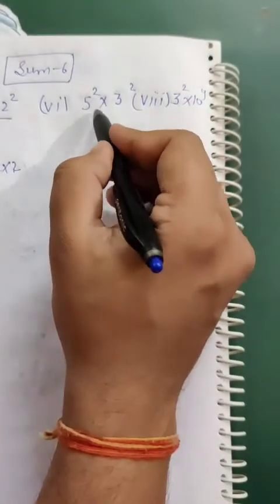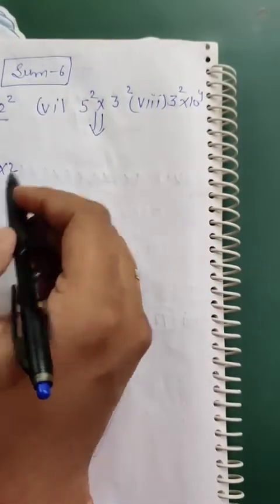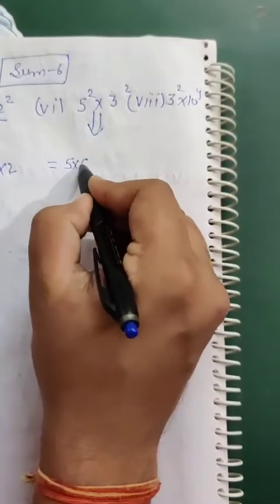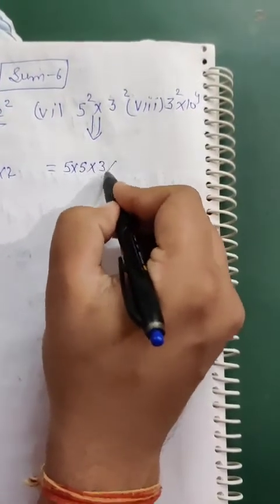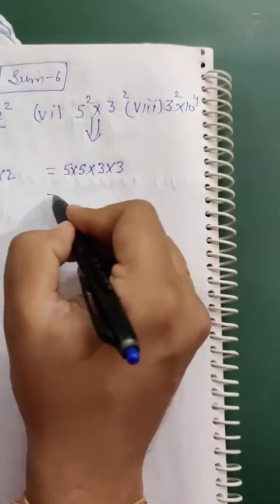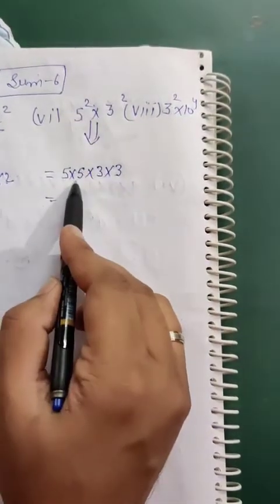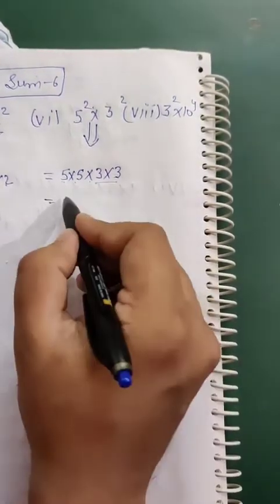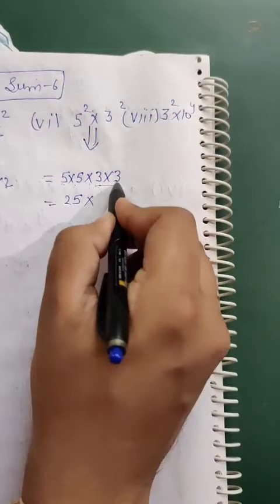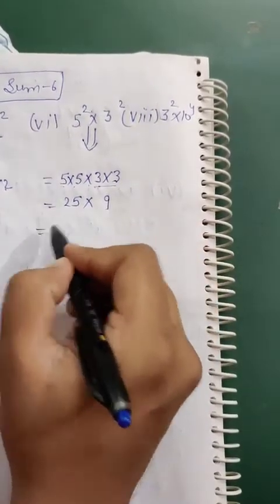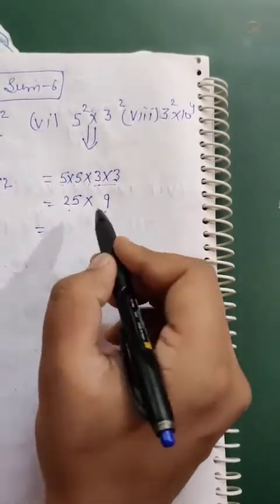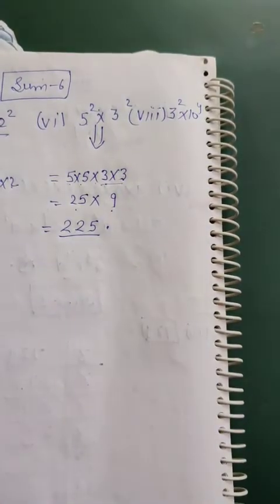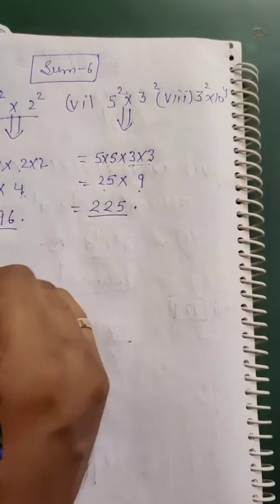Now see this, 5 square multiply 3 square. 5 square can be written as 5 multiply 5, and 3 square can be written as 3 multiply 3. 5 square means we have to multiply 5 two times, and 3 square means we have to multiply 3 two times. So 5 multiply 5 is 25, 3 multiply 3 is 9. So 25 multiply 9 is 225. Clear, students?